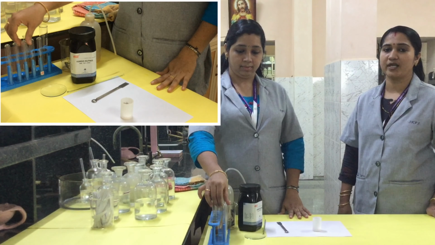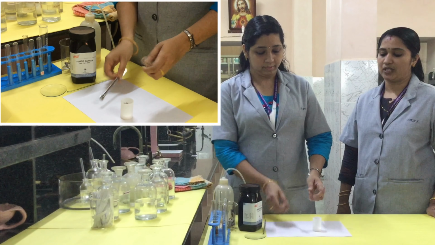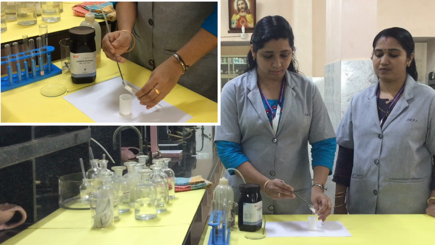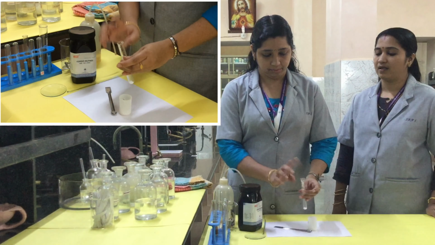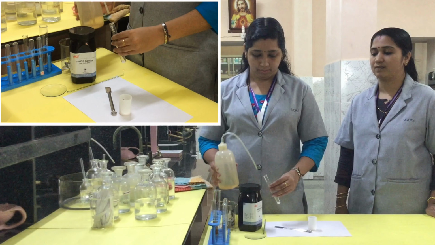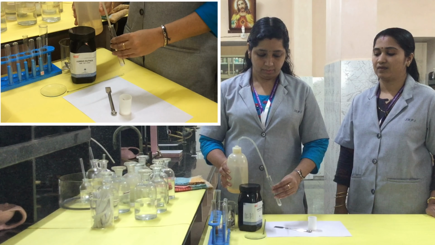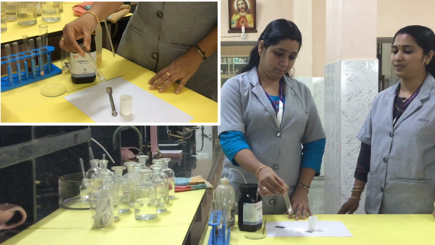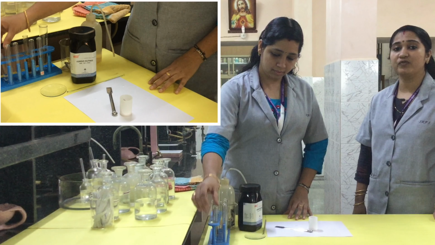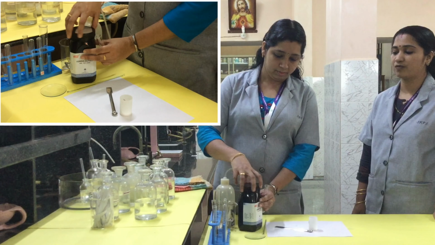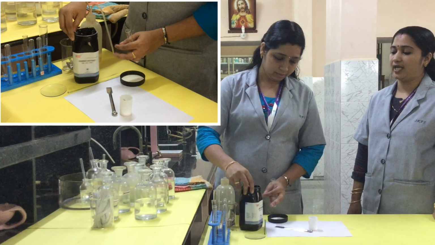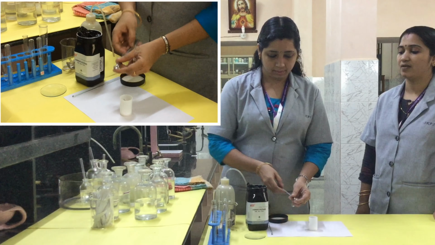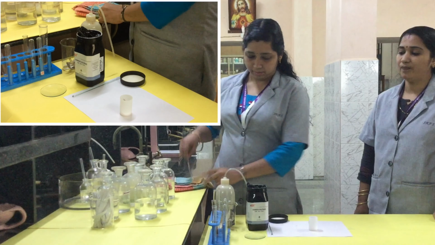Confirmatory test for nitrate: the brown ring test. For that, take a little of the salt in a dry test tube and make a solution of the salt. Keep it aside. Then you have to prepare freshly prepared ferrous sulfate solution for this brown ring test. For that, take solid ferrous sulfate crystals in another dry test tube.